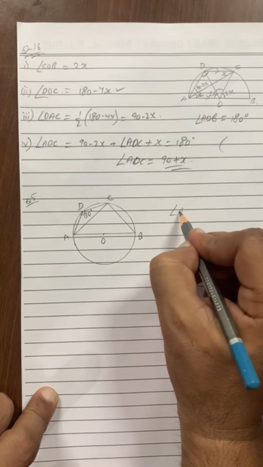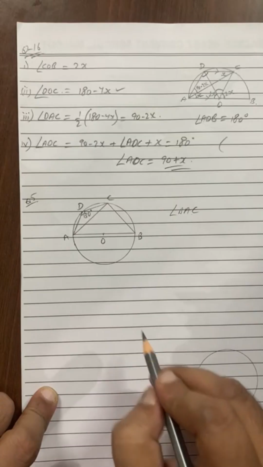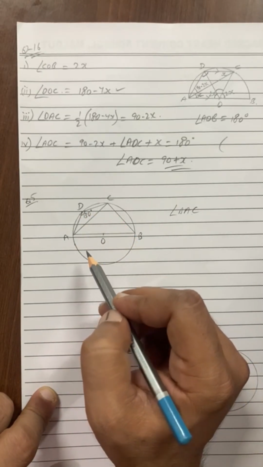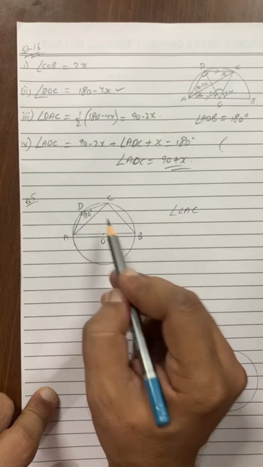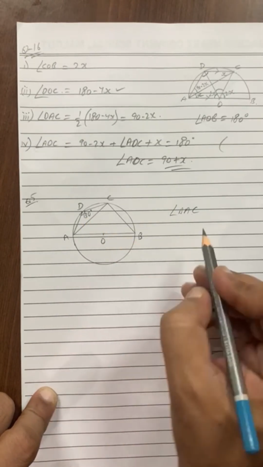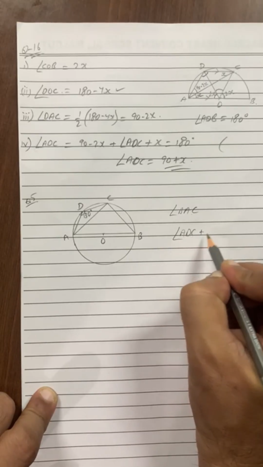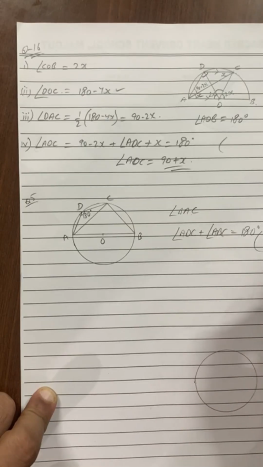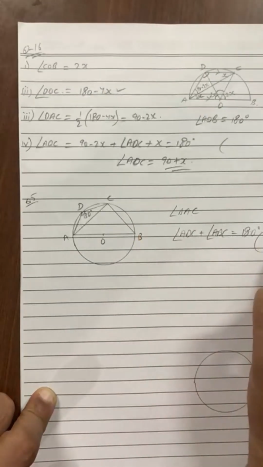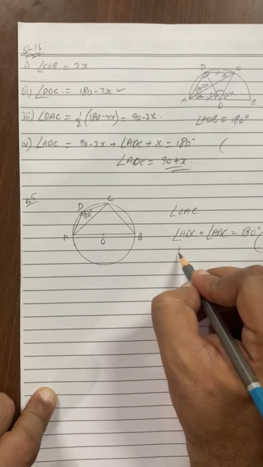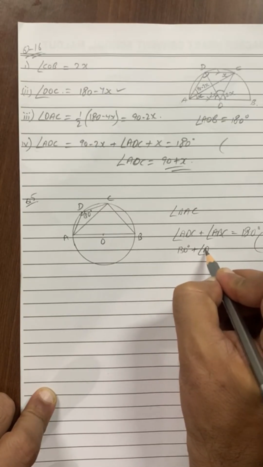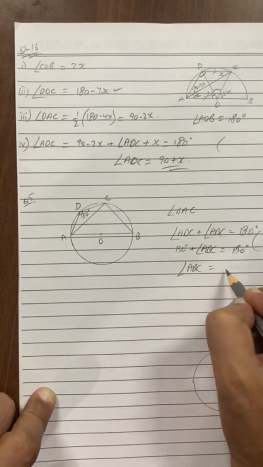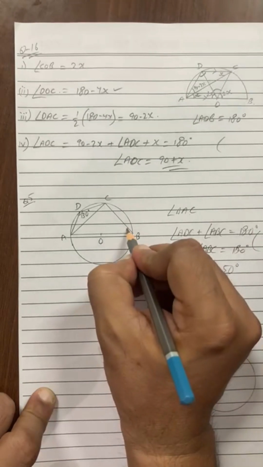Find angle BAC. In this case, dear, ABCD is a cyclic quadrilateral, and in a cyclic quadrilateral opposite angles are supplementary. So angle ADC plus angle ABC comes out to be 180 degrees, because in a cyclic quadrilateral opposite angles are supplementary. It's given as 130 degrees, so angle ABC comes out to be 50 degrees. So this angle is 50 degrees.